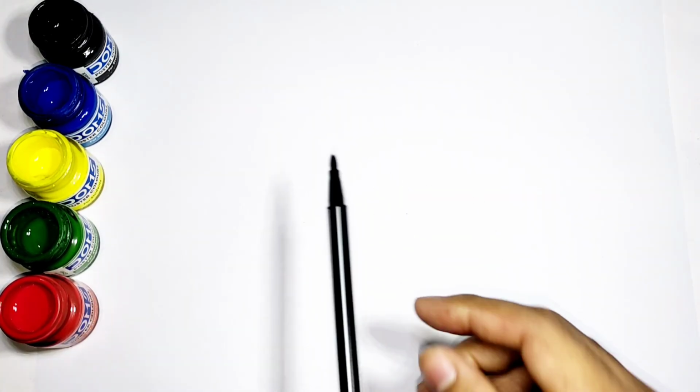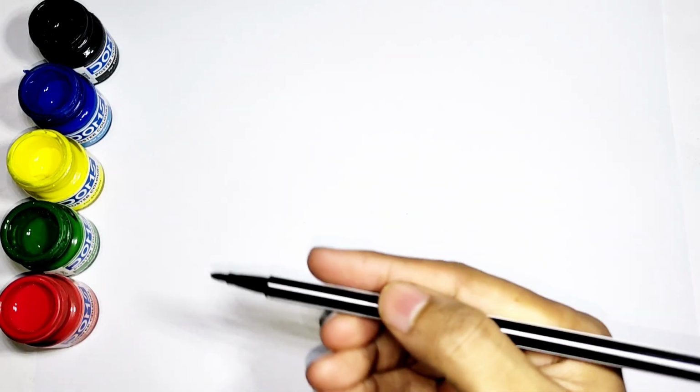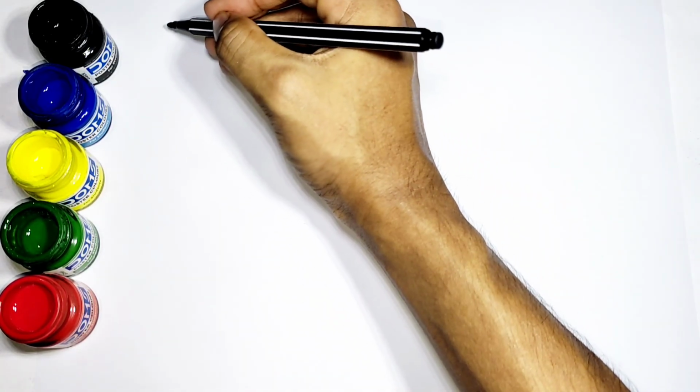Today we draw capital letter alphabets. Kids, first we are using the color of black and now we draw the alphabet of A.